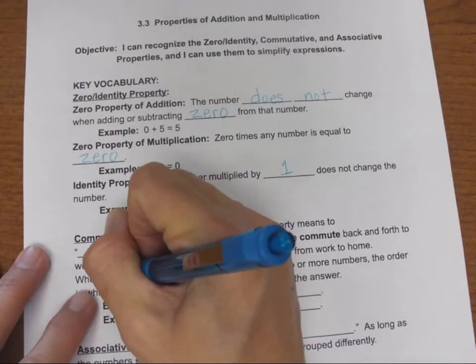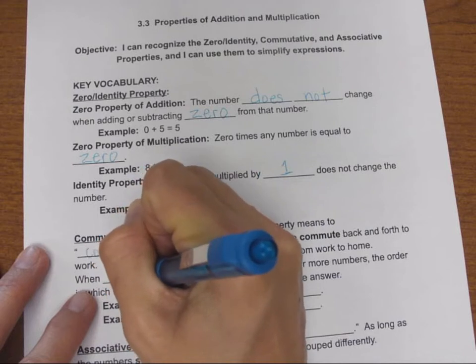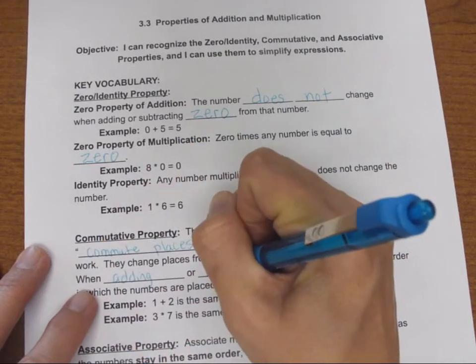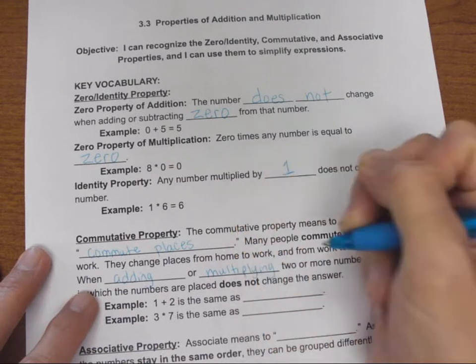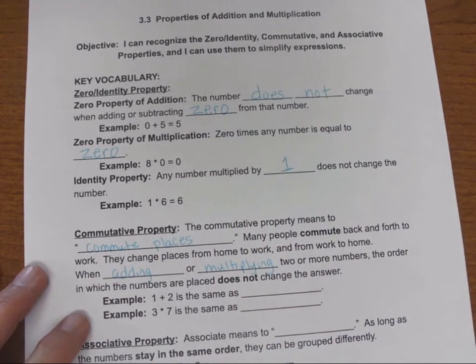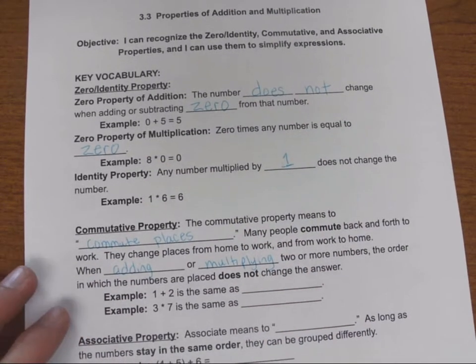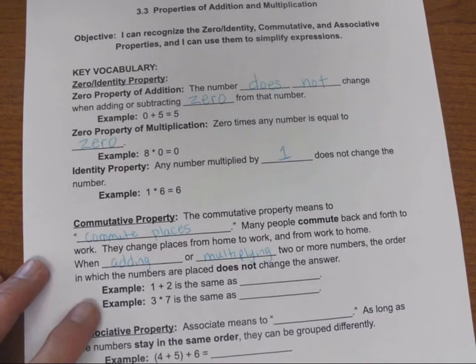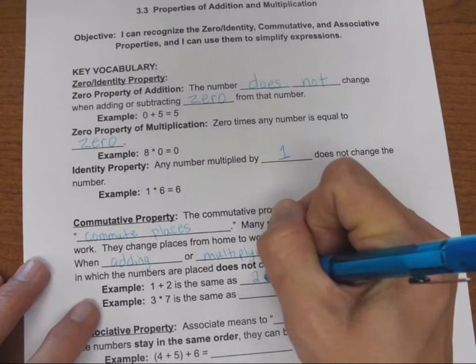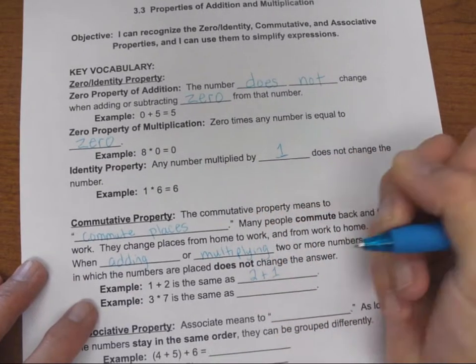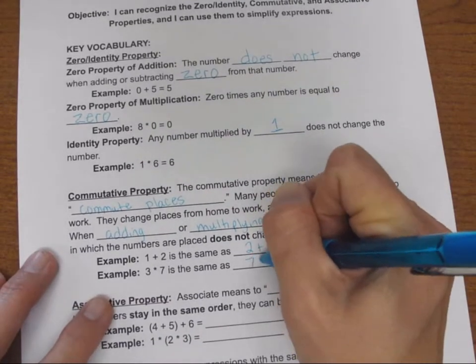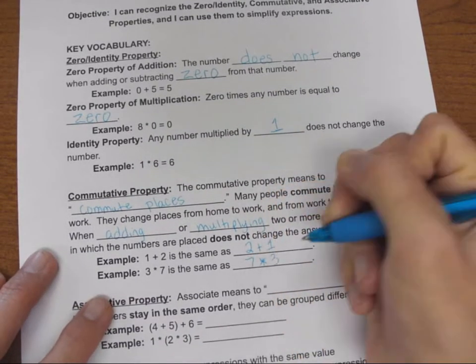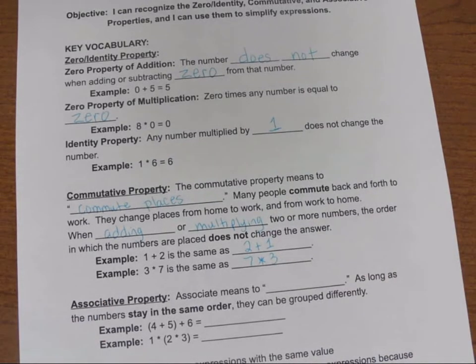When adding or multiplying two or more numbers, the order in which the numbers are placed does not change the answer. For example, 1 plus 2 is the same as 2 plus 1. Also, 3 times 7 is the same as 7 times 3. The order doesn't matter. That is because of the commutative property.